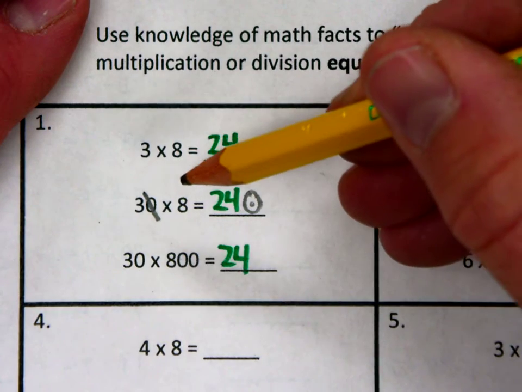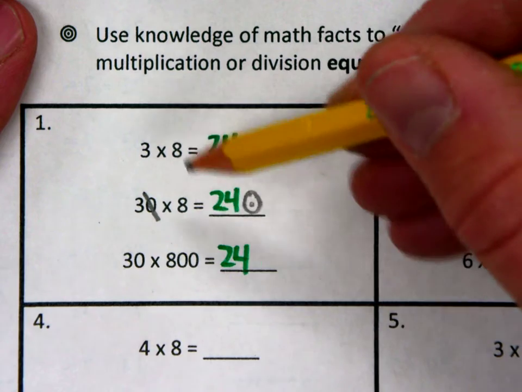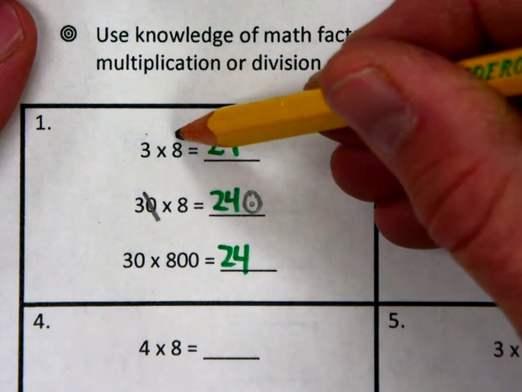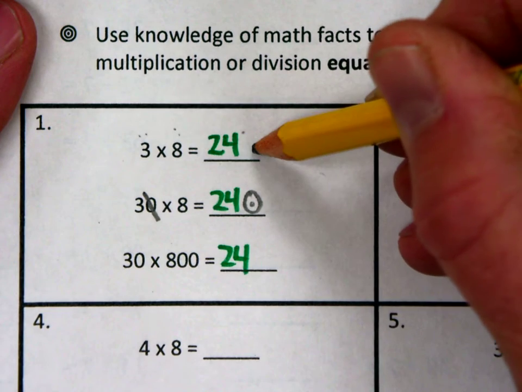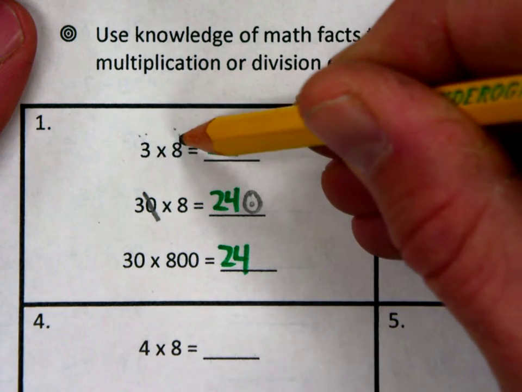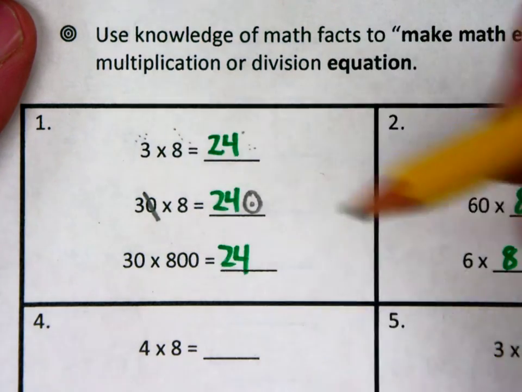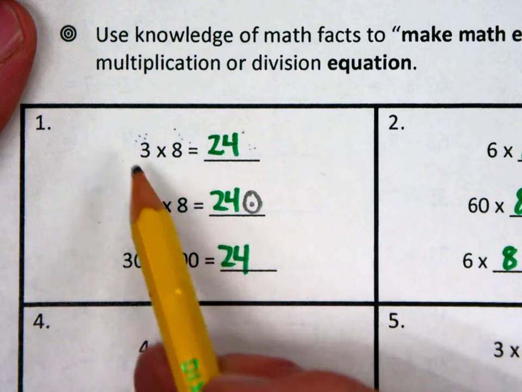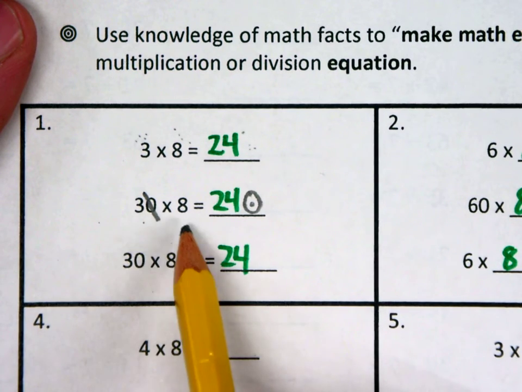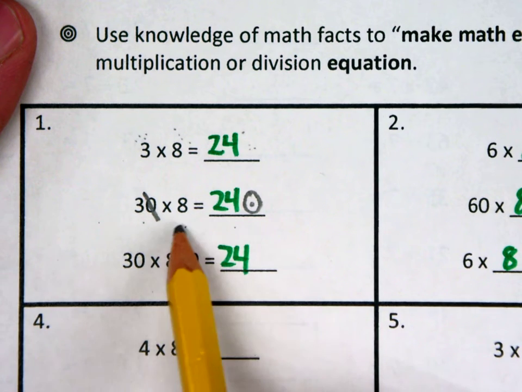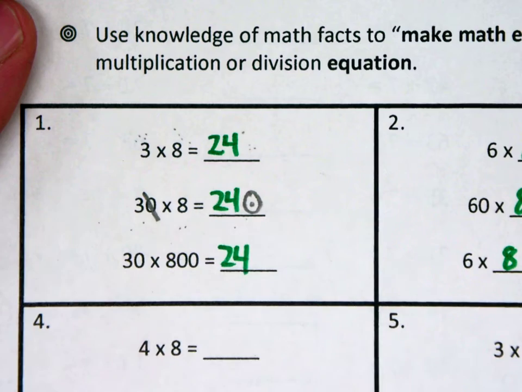What can be really important to students is to talk like this, and maybe even ask them to talk this way. 3 eights is 24. 8 threes is 24. 24 divided by 8 is 3. 24 divided by 3 is 8. That's really important so that students can see all those relationships going on in there, because when they get to this next one here, they want to say that 30 eights is 240, or 8 thirties is 240, and that helps reinforce the idea of this power of 10 sitting in there.